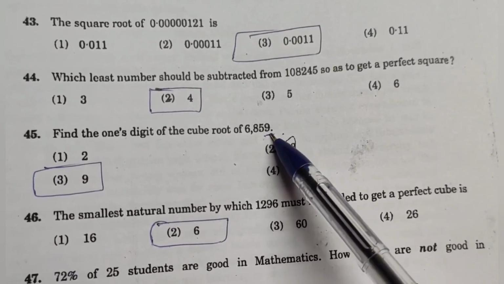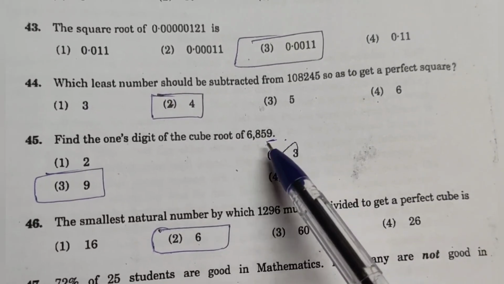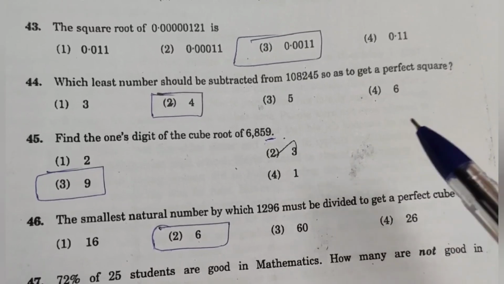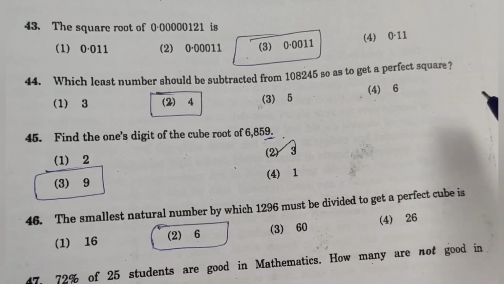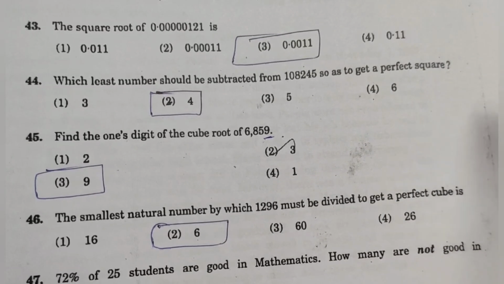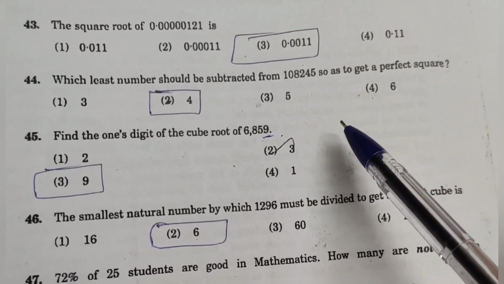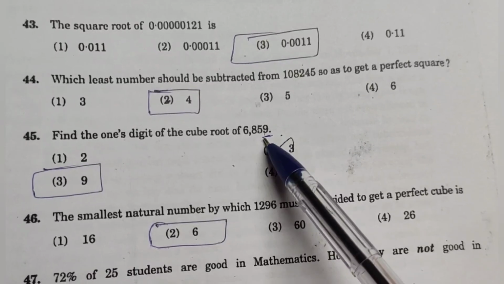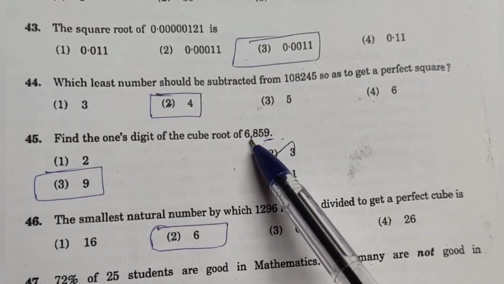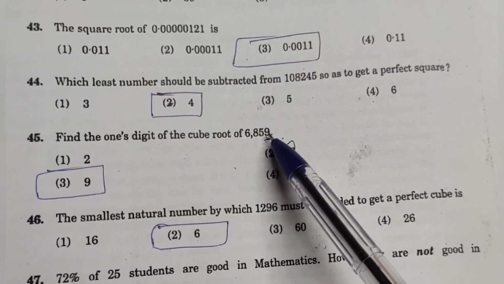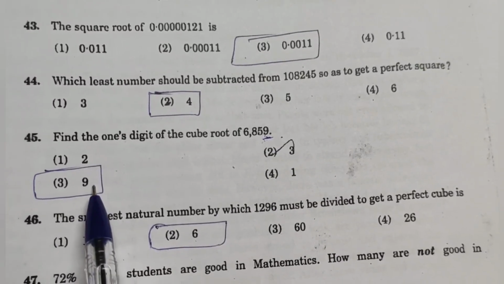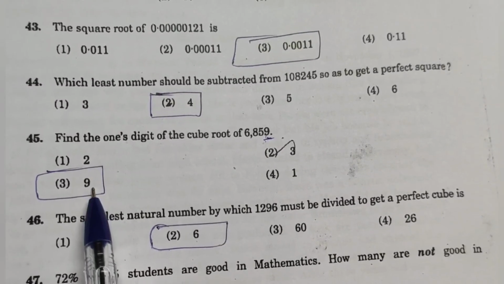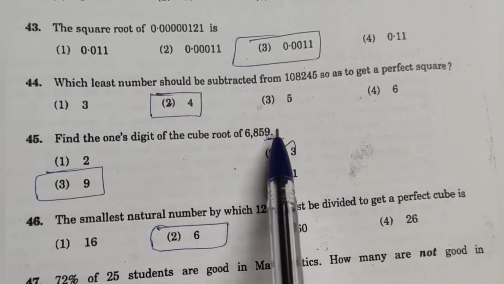When do you get the cube ending with 9? 9 9s are 81. 81 into 9, 729. So 9 cube ends with 9. So cube root of 6859 ends with 9. Because only 9 when cubed ends with 9.